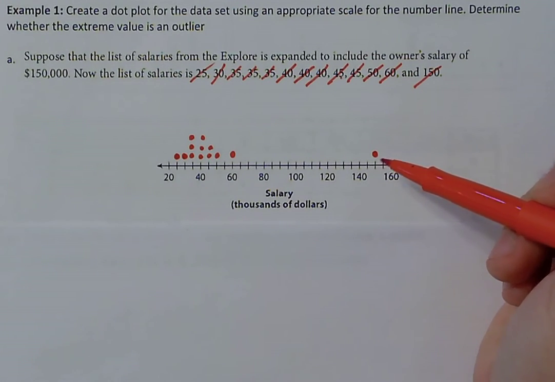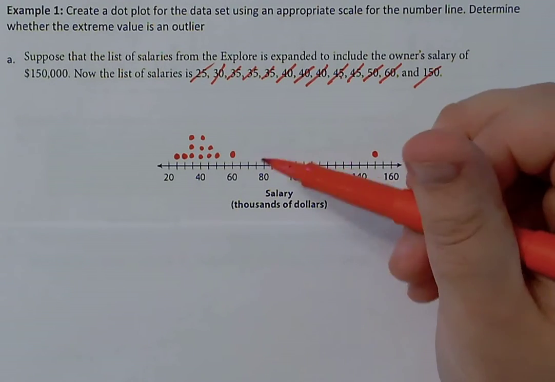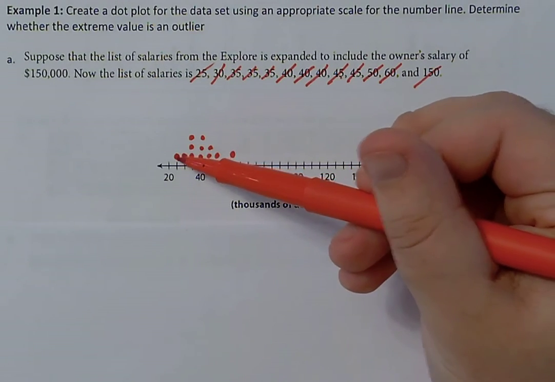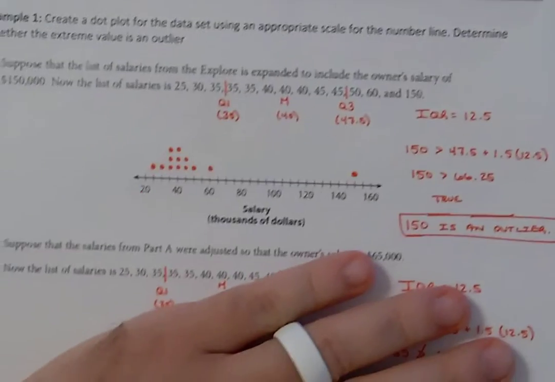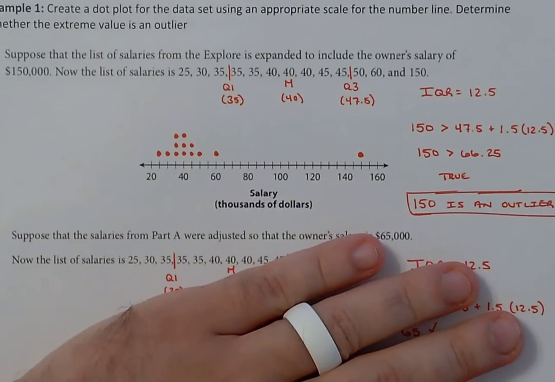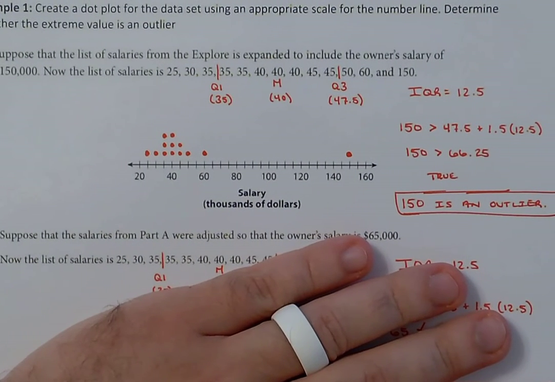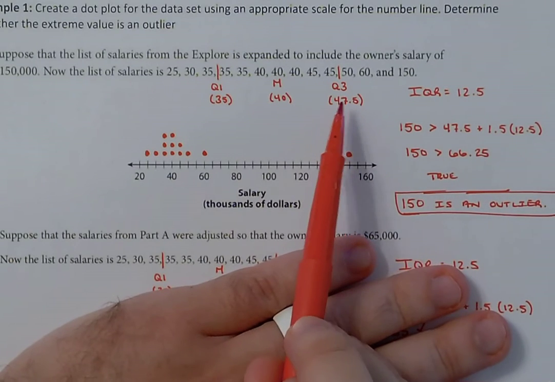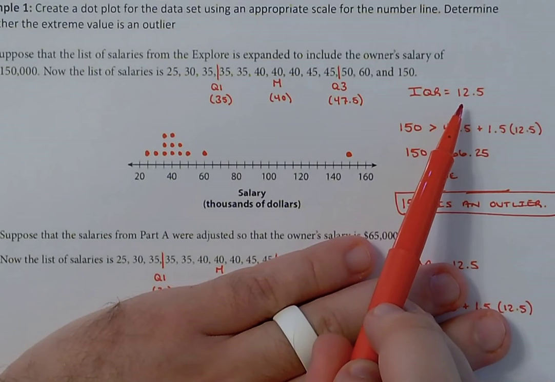It does, and it is because 150 is vastly extreme compared to all the numbers residing between 25 and 60. 150 is definitely an extreme number in this case, and if we wanted to go through and specifically talk about how this is an outlier, if I used the how-to-identify-an-outlier part, I found my third quartile to be 47.5 and my IQR is 12.5.